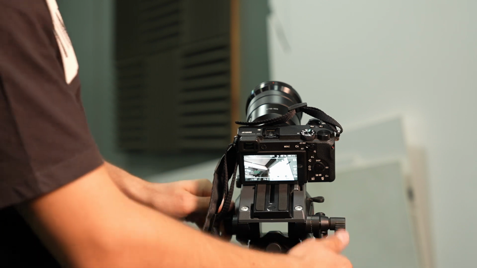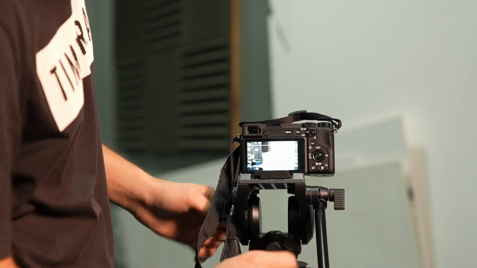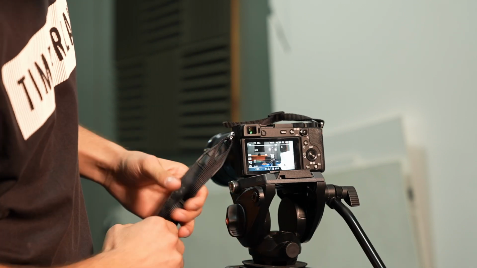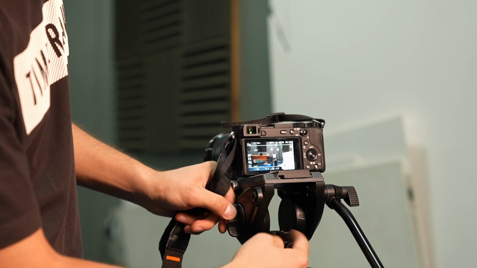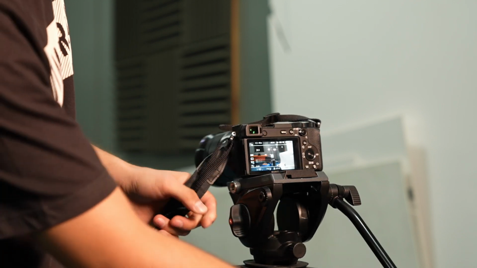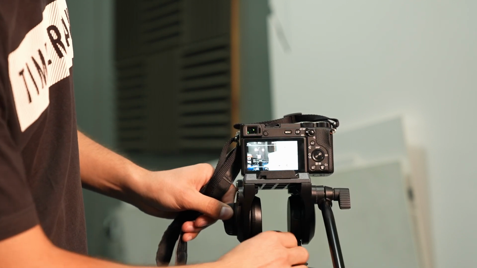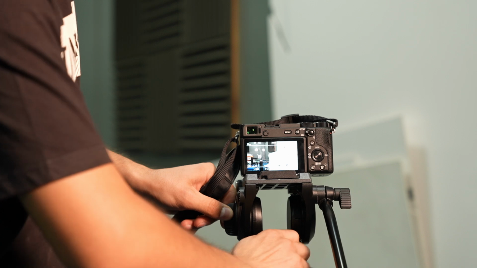And there are two scrolling buttons here for the panoramic view. You should just tighten them to get smooth movement.